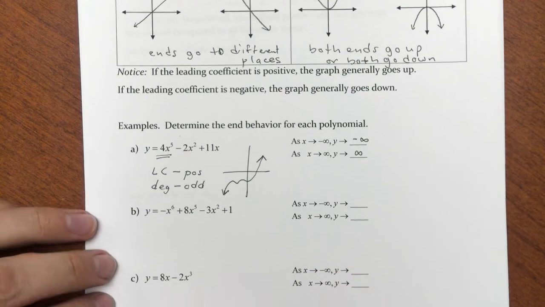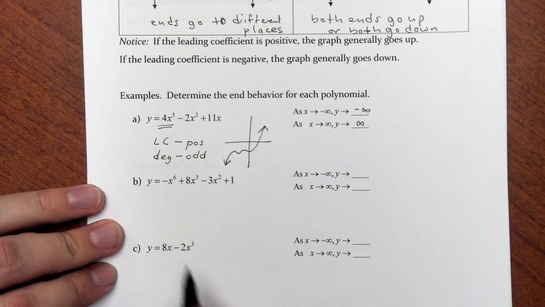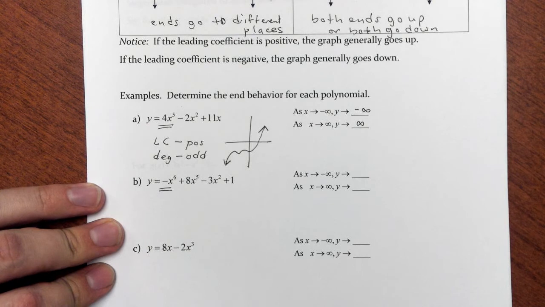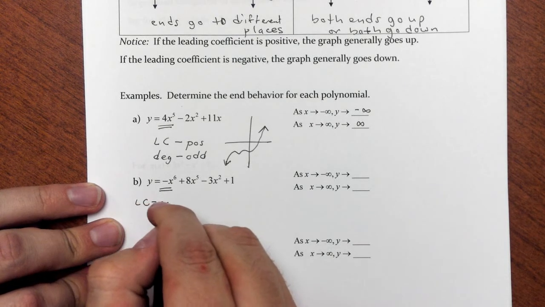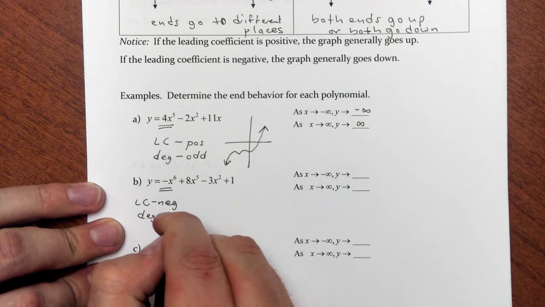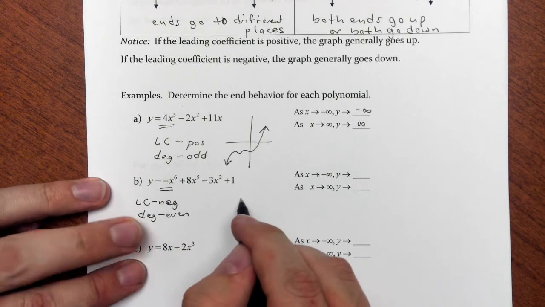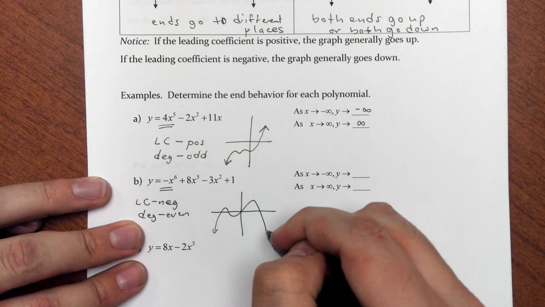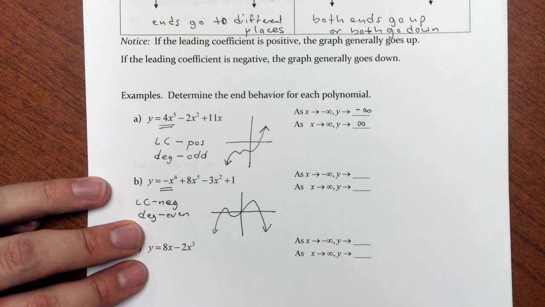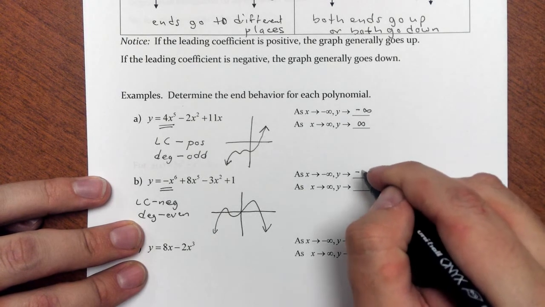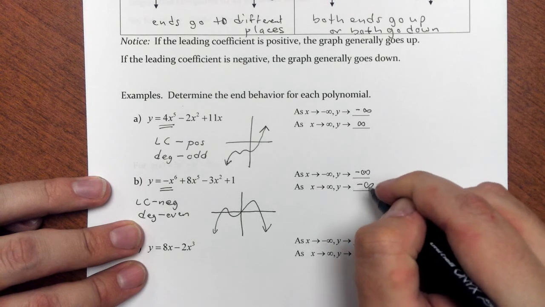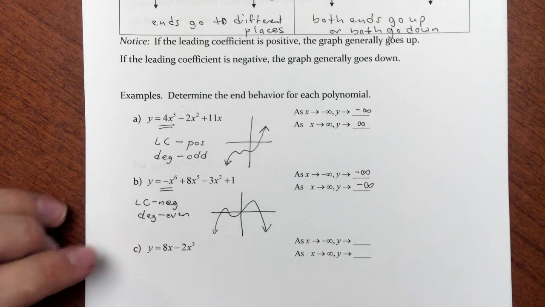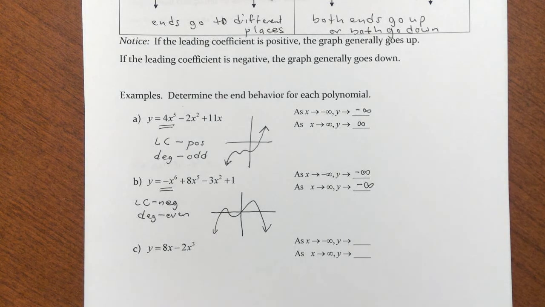Another example. What if I say y equals negative x to the 6th plus 8x to the fifth. The leading coefficient here is negative. The degree is even. So I know if the degree is even, both ends have to go to the same place. If the leading coefficient is negative, the graph generally goes down. So I might see something like this. Again, I don't know exactly what the graph looks like. It might have more bumps, more turns. But the end behavior I do know. Both ends have to go down. So as x approaches negative infinity, y will approach negative infinity. And as x approaches positive infinity, y will also approach negative infinity.